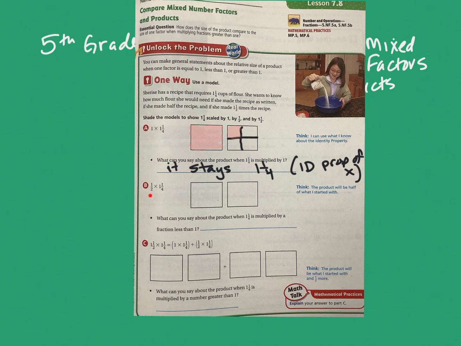What about if we do half of 1 1/4? Let's first go ahead and shade the 1 1/4. So if I'm doing half of that, I'd first cut this in half, and that is going to be 1/2.